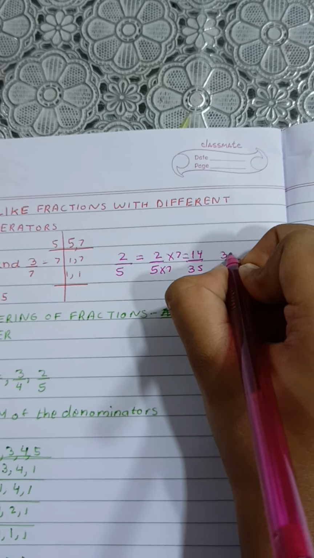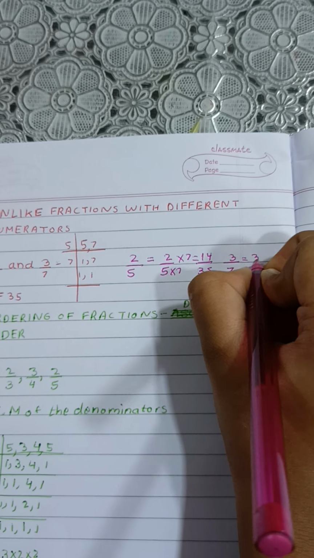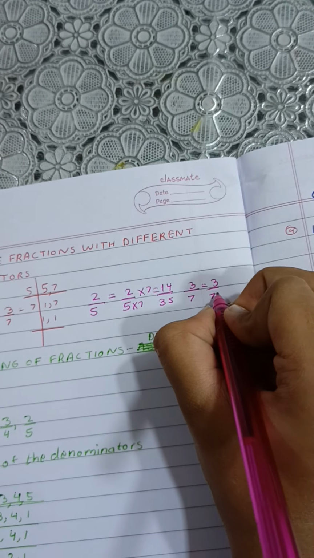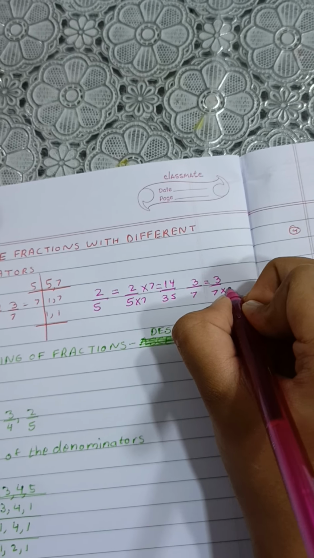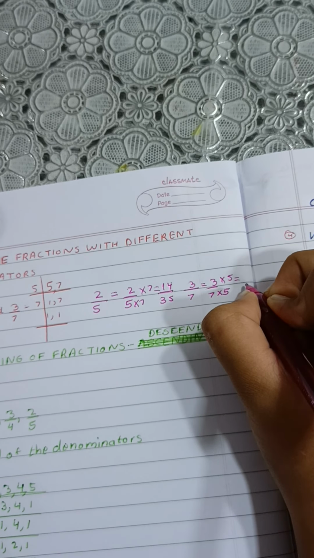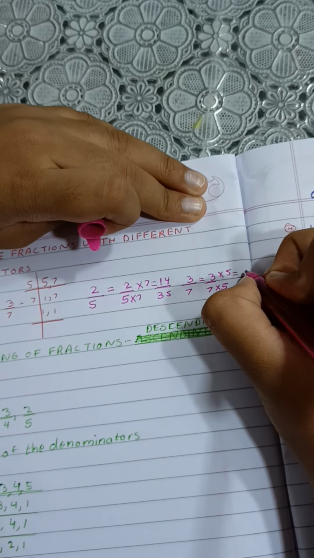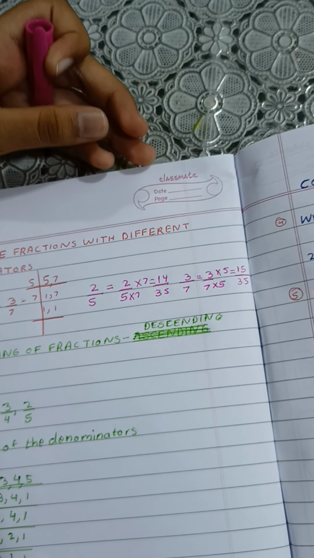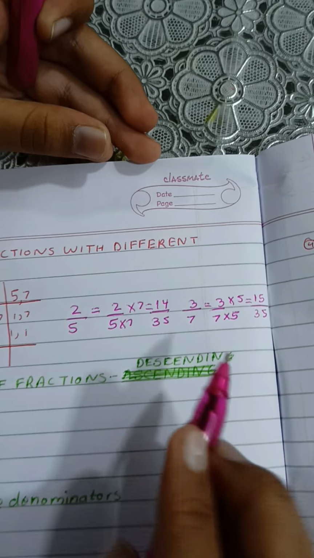And 3 by 7 times 5 upon 5, because 7 times 5 equals 35, and this is 15 by 35. So thus we can say that 15 by 35 is greater than 14 by 35, or 3 by 7 is greater than 2 by 5. So that was the comparison of unlike fractions with different numerators.